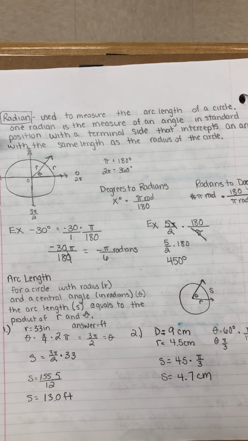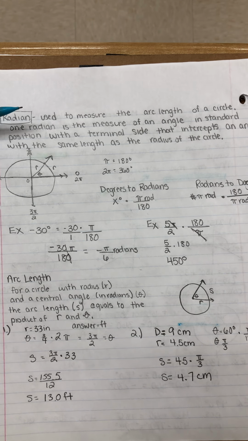So a radian, first part, is used to measure the length of an arc of a circle. That's the first part. Just write that down. Used to measure the length of an arc of a circle. Write that down.